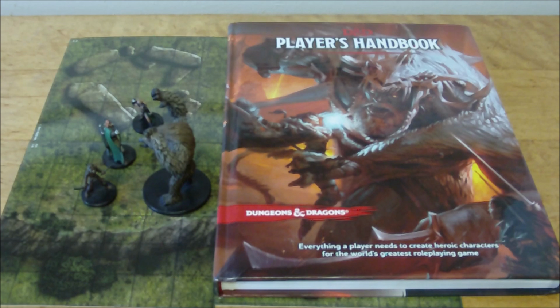In 3.0, the ranger's favorite enemy became almost useless. So at 1st level, they chose a favorite enemy, and then every 5 levels, they gained a new favorite enemy. So at 1st level, they had 1. At 5th level, they had 2 favorite enemies. At 10th level, they had 3, and so on. The issue with it is that they received just a static +1 bonus to damage against that favorite enemy.